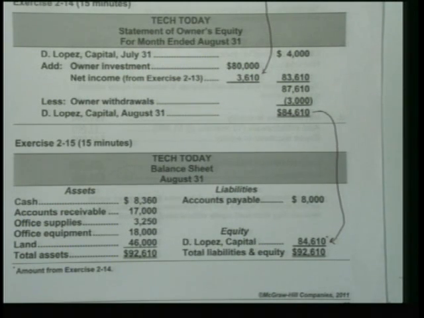Okay? So that is the answers to exercise 2.13, 2.14, and 2.15. Okay? Now, looks like some of you are still copying that, so go ahead and do that.